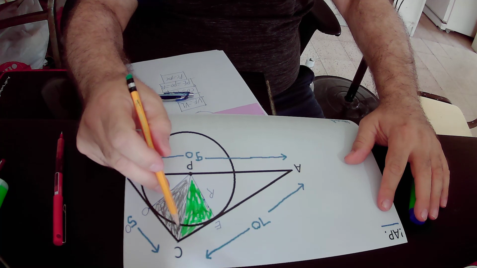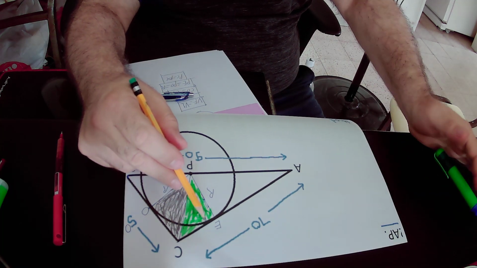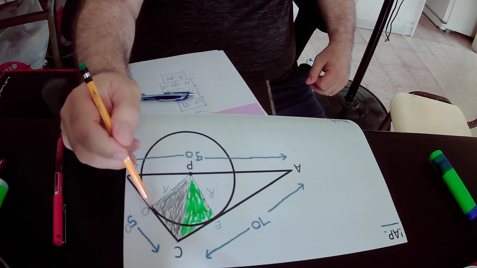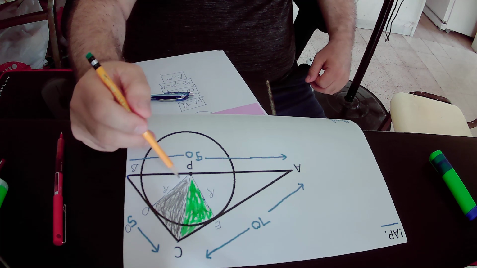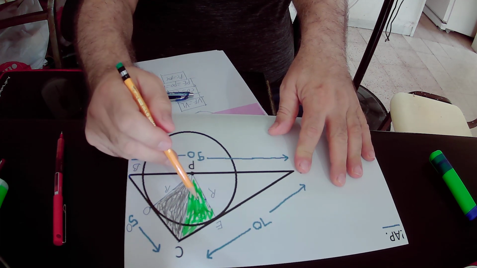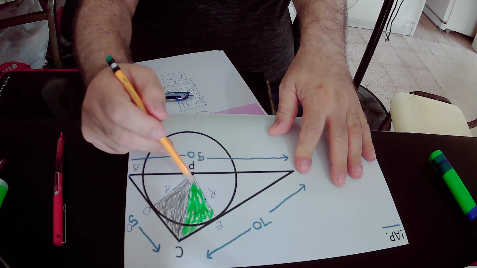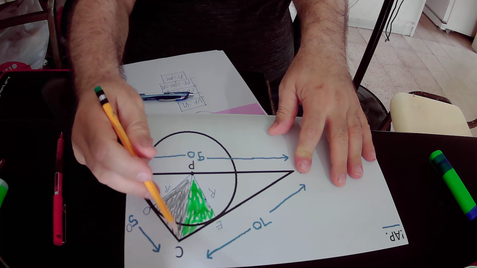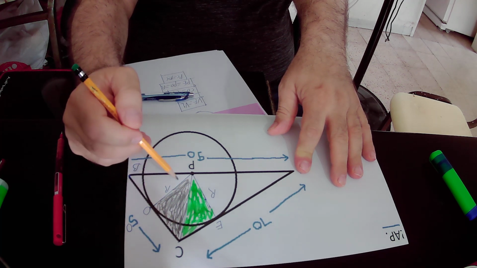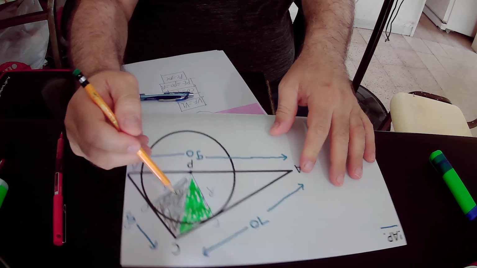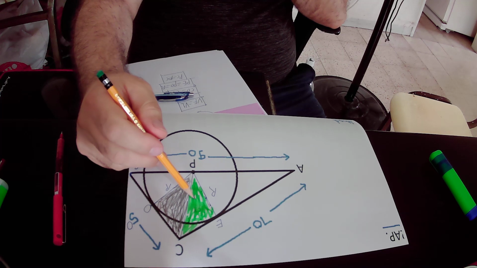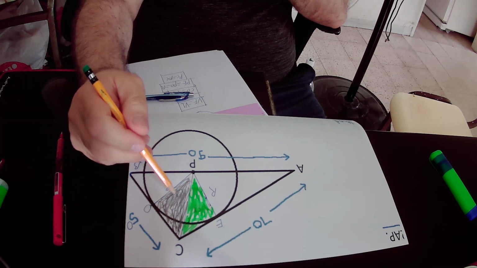Because side CE of the green triangle is equal to side CO in the black triangle, side PE in the green triangle is equal to side PO in the black triangle, and side CP in the green triangle is equal to side CP in the black triangle. So we have three sides of the green triangle that equal three sides of the black triangle.